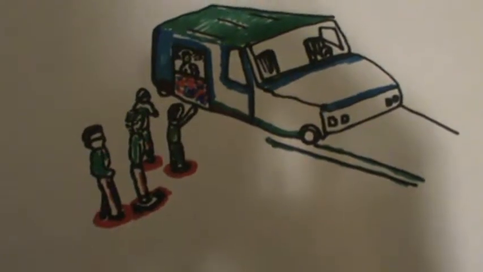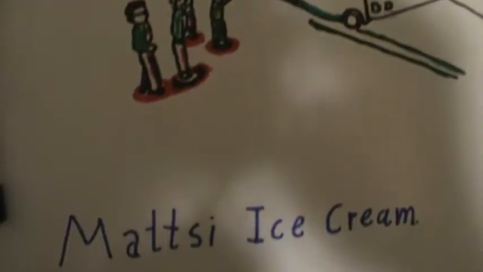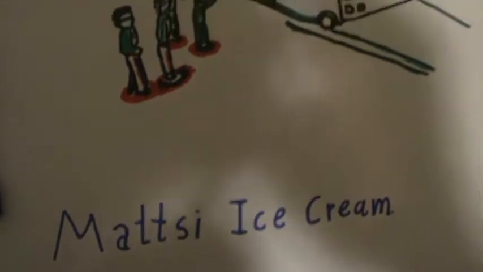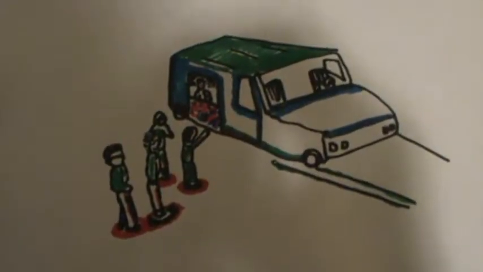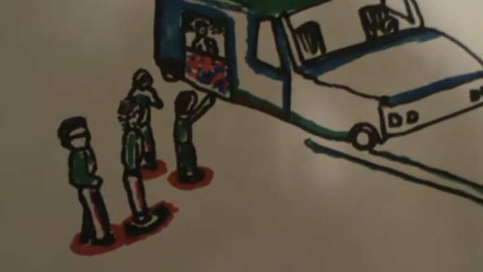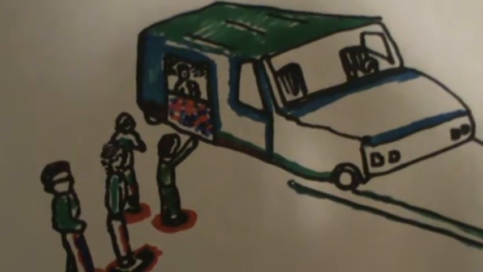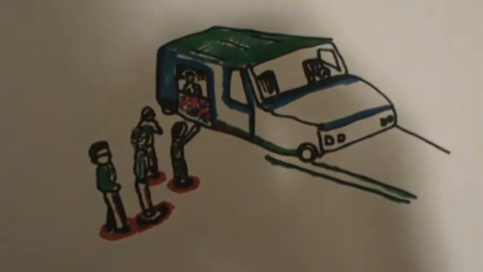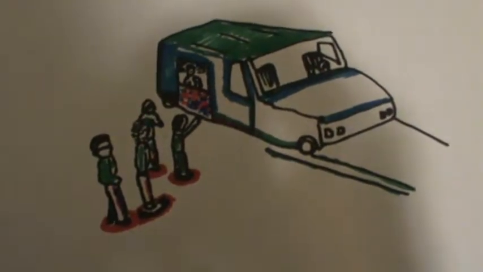Of course, there's marriage, but other than that, the memories are about the Mattsi Ice Cream, the type of ice cream that we may think about, and a name for it. Give it a type of flavor and maybe a favorite shape.